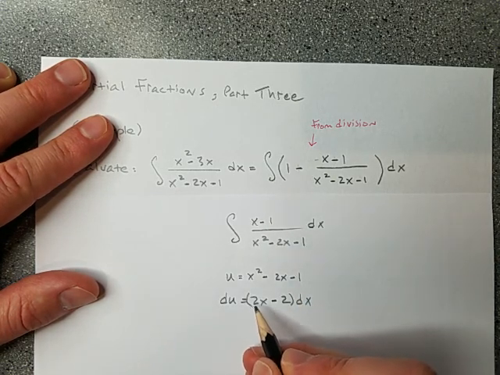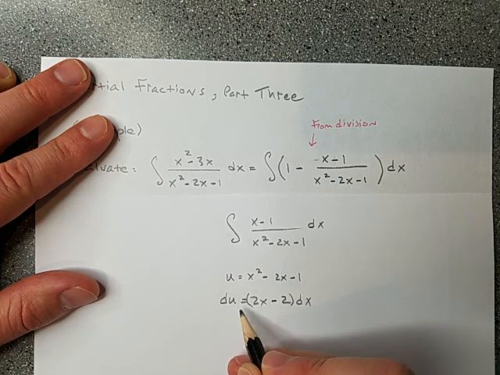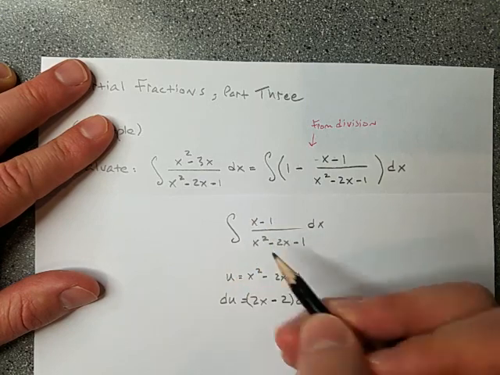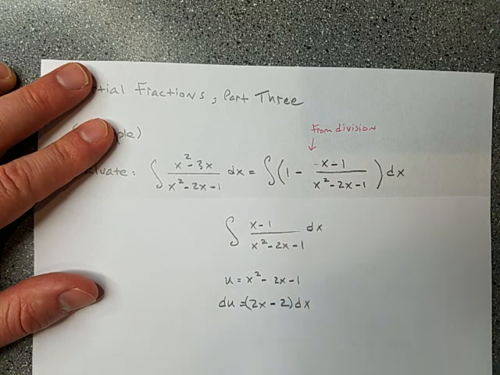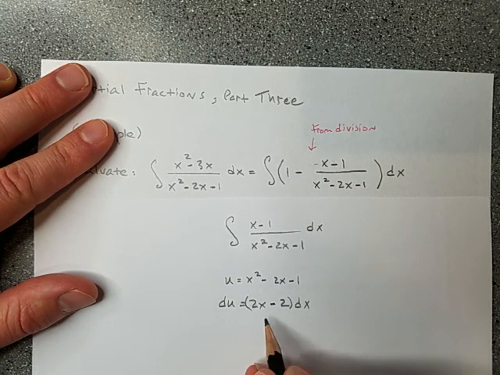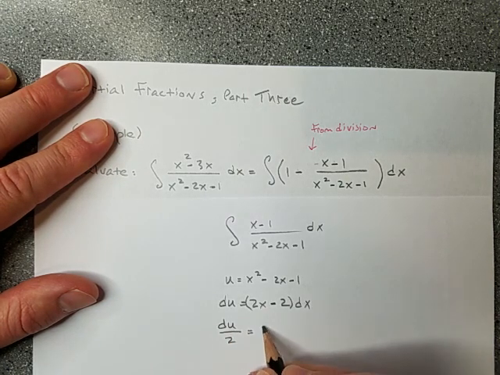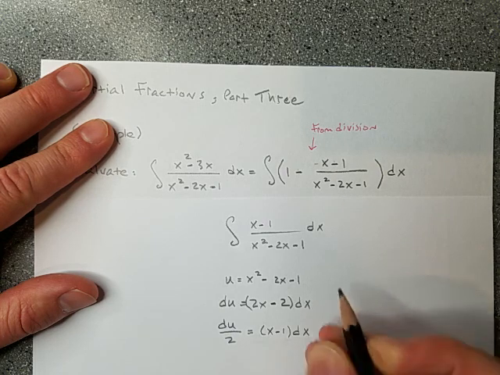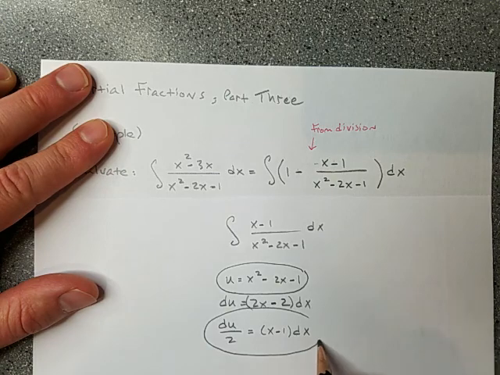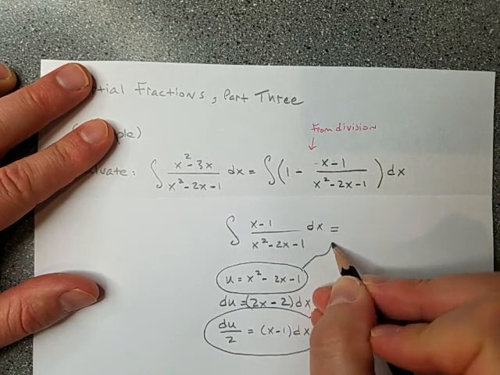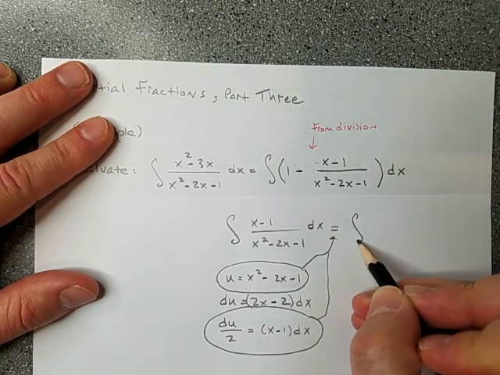But could you factor a 2 out of this and divide it? What if you factored a 2 out of this? It'd be 2 times x minus 1. It would be this thing. That's what I'm saying I noticed about it when I decided up there that it would be u substitution. So say we divide both sides by 2. We get du over 2 is equal to x minus 1 dx. And that's what makes it work, right? Like so. Okay, so right here, these two things substitute successfully.